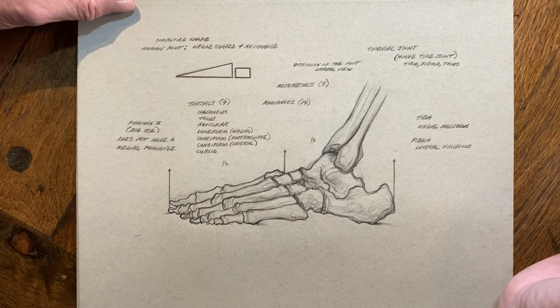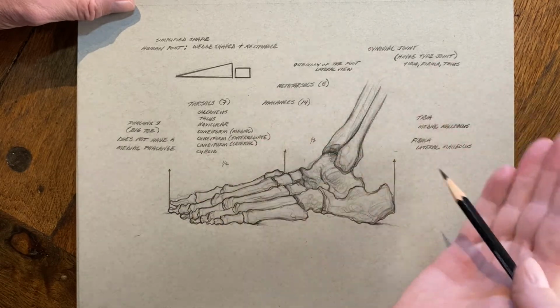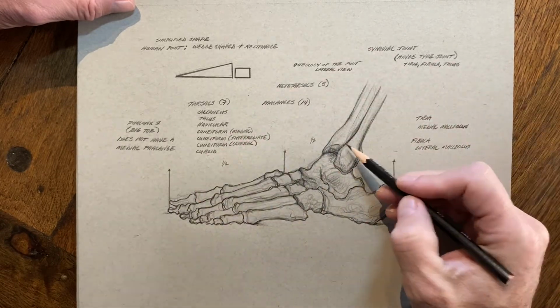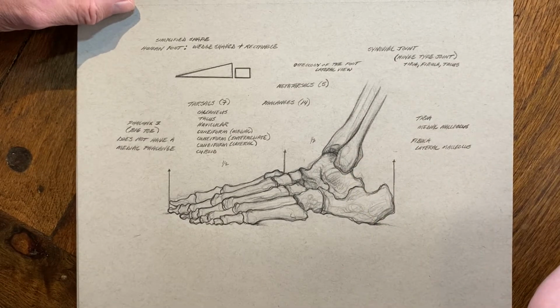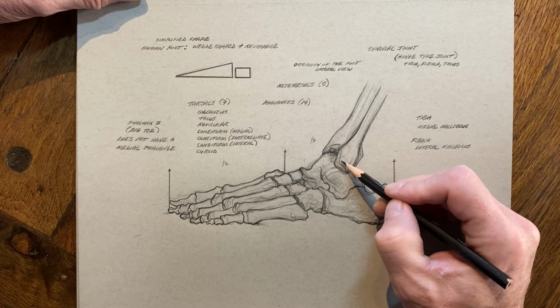And essentially the easiest way to remember what type of joint it is, is to think of it as a hinge joint, very much like you would open and close a door. It sits on a hinge and it goes back and forth. And that's an easy way to remember what type of joint is in our ankle. So again, this is a synovial joint.